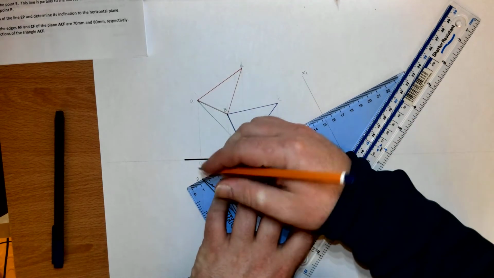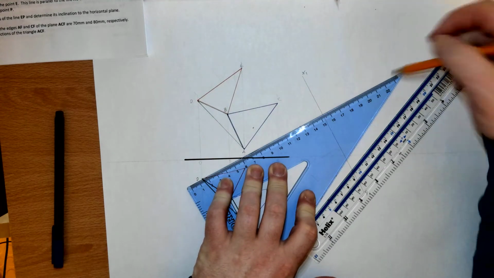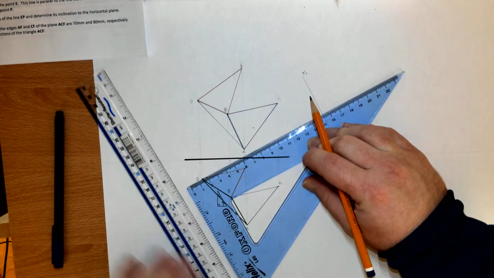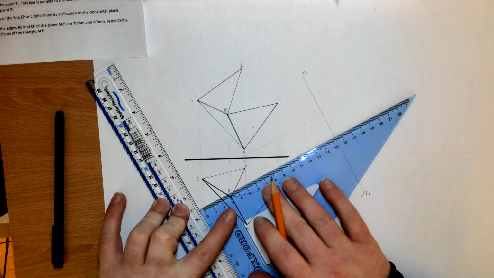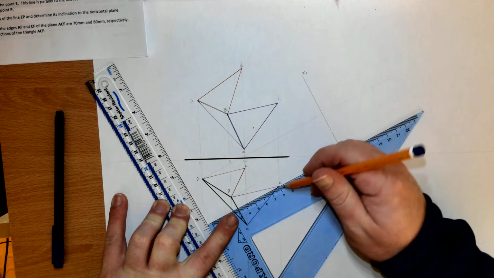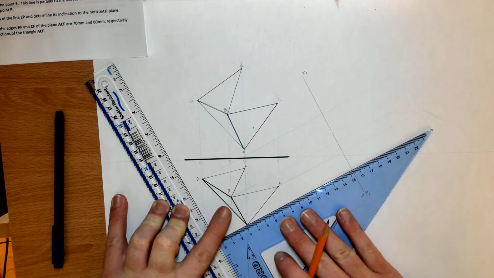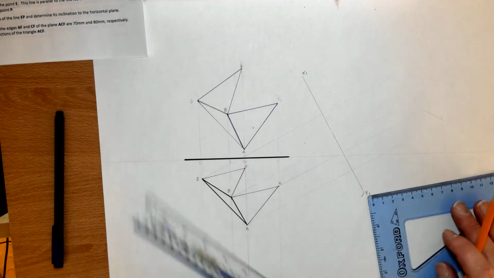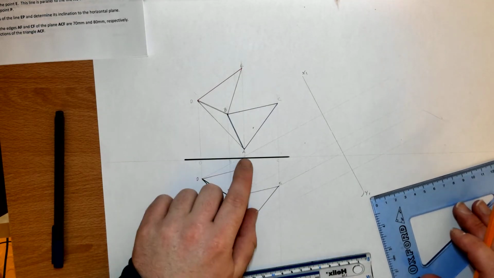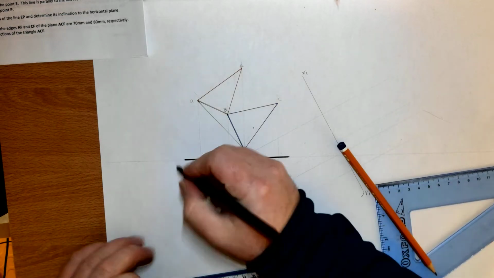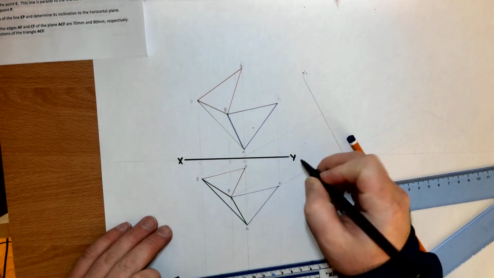So I can project up point D, point B, point C, and point A. And like we would have done before, we can now take the heights from the XY line up to find our heights.